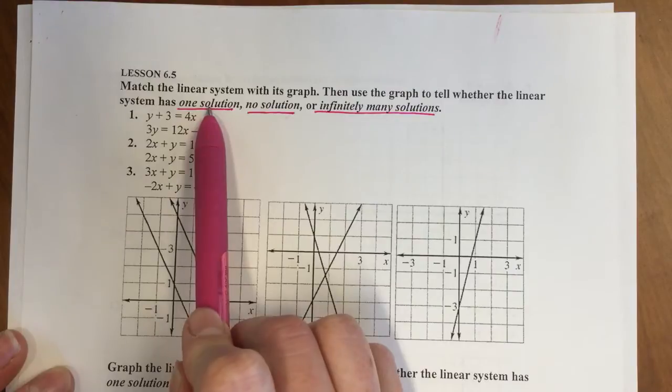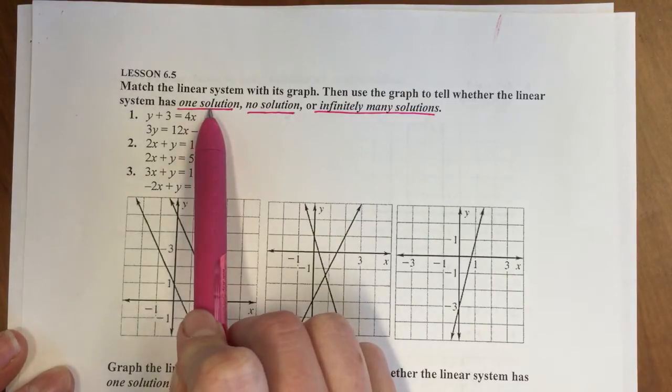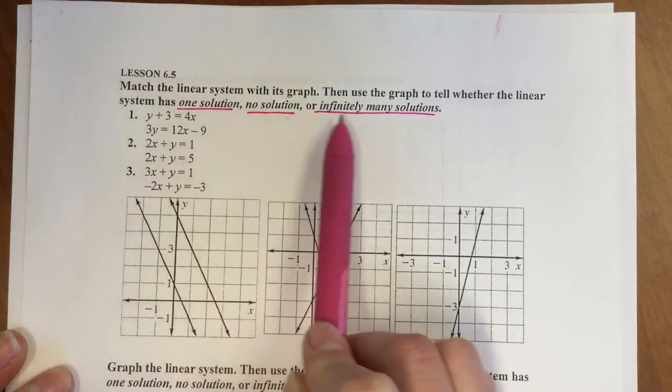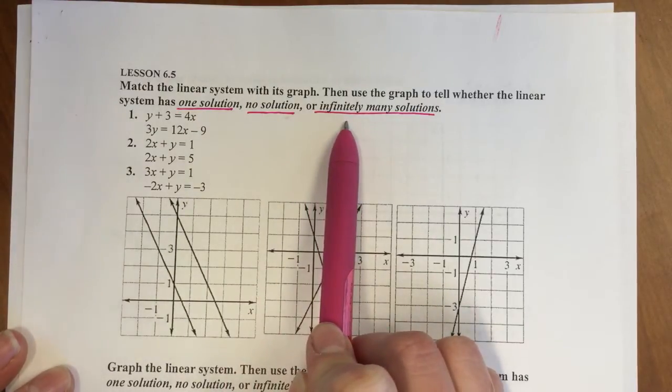You already know what one solution systems look like. These are the ones that we have solved up to this point. The new sets of solutions are no solution systems and infinitely many solution systems.